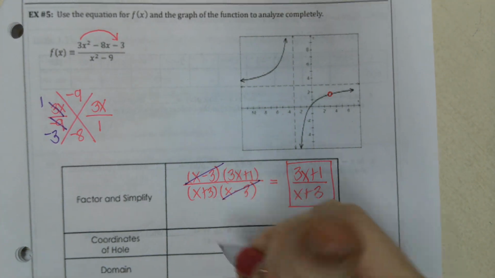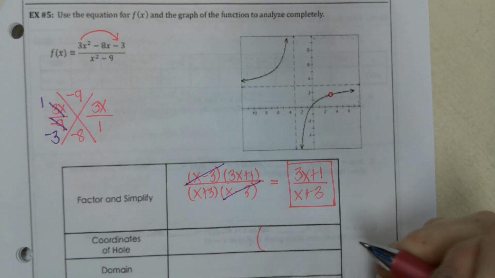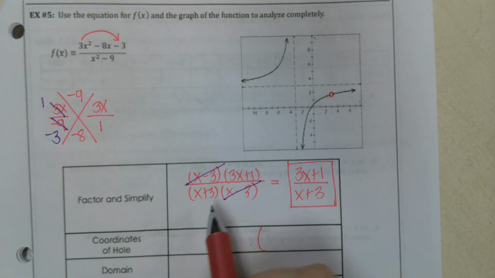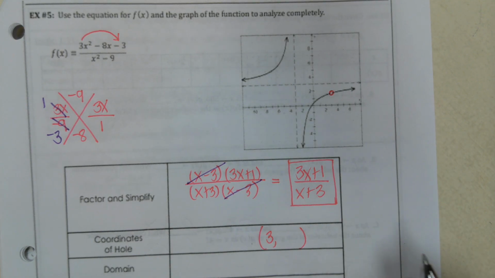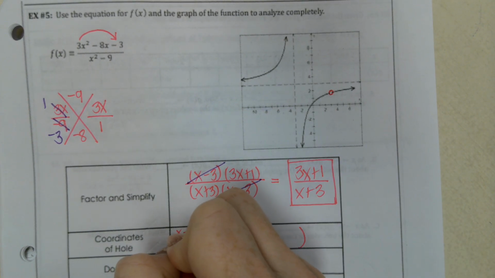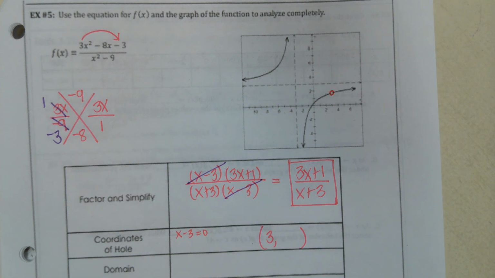So I want to identify the coordinates of the hole. We should know that the x coordinate of the hole is going to be 3 because I took the x minus 3 and I set it equal to 0.